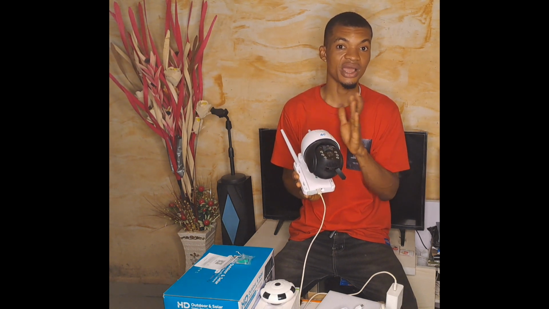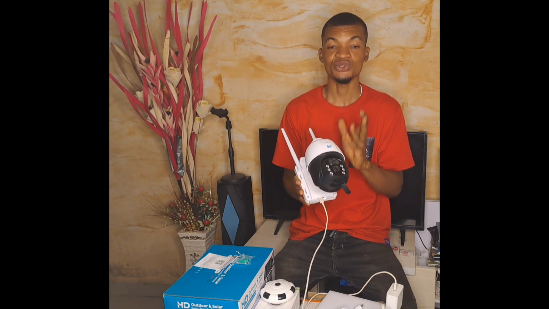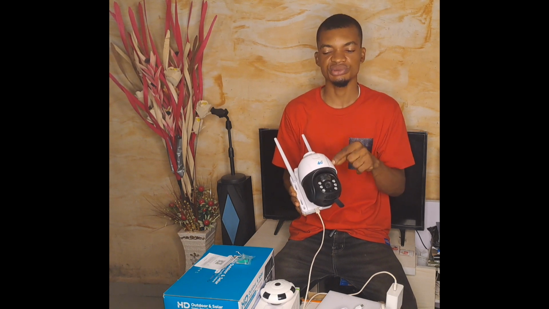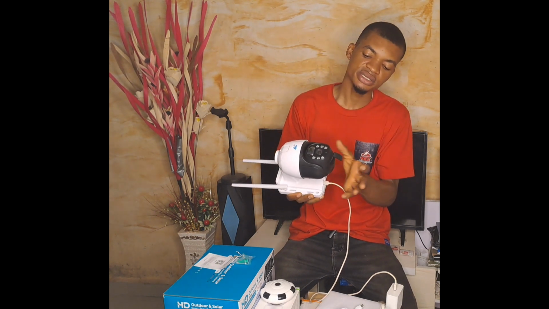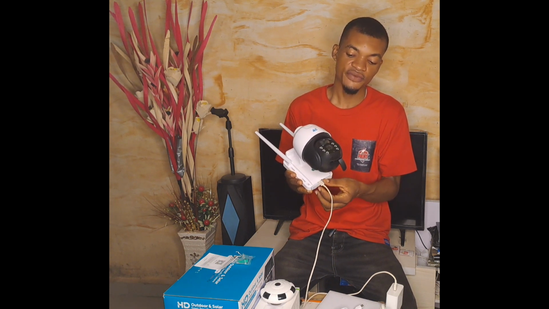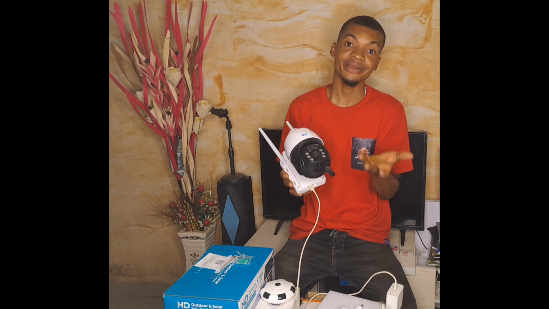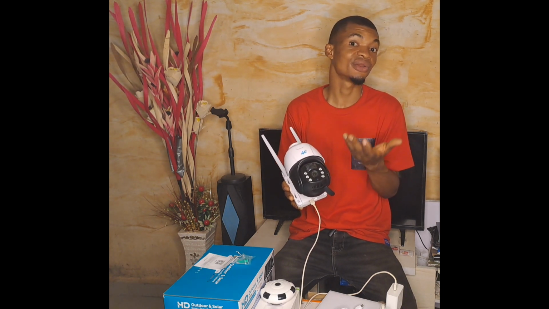This doesn't need Wi-Fi to work. It doesn't need hotspot. It doesn't need router for you to configure this. But you must have SIM card with data subscription inside this camera before it can work online. Then if you don't want it to work online, probably you just want to record everything. You can record manually and you can record automatically.